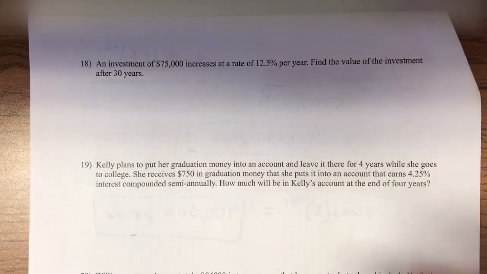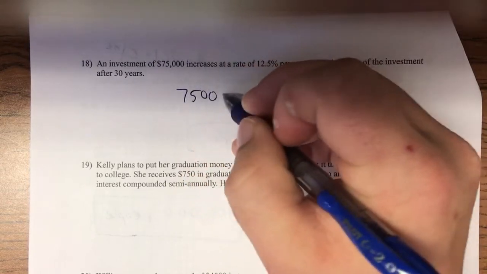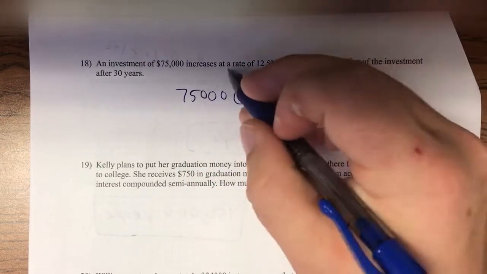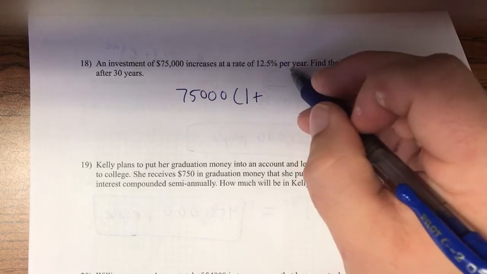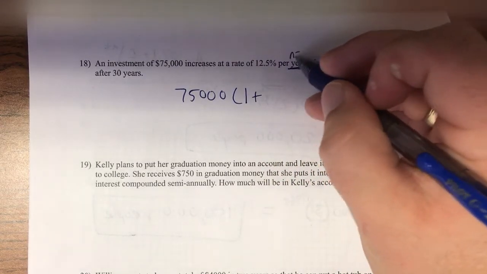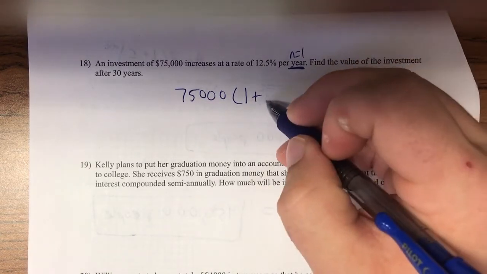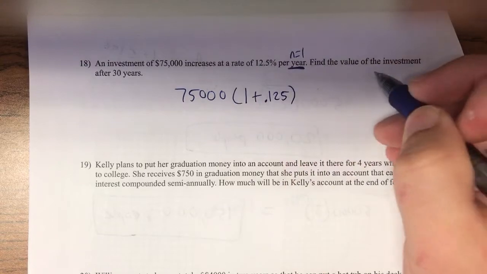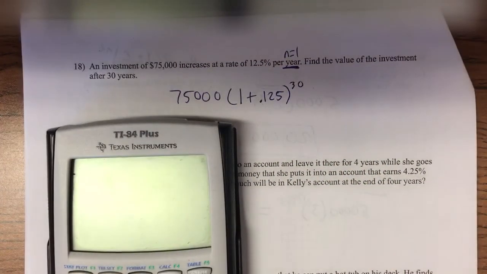Number 18, an investment of 75,000 increases. So that's our initial amount. It's going to increase at a rate of, we're going to move the decimal over 2 places, and it's per year, so the compounding is 1. It doesn't affect it if you divide by 1 or multiply by 1, so I won't even put it in there, 0.125. And after 30 years, we'll put in 30, and we'll see what happens with this.